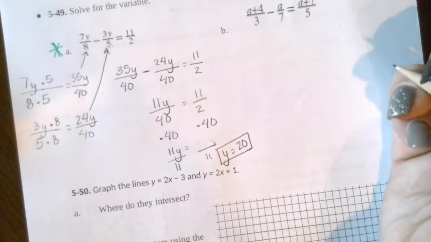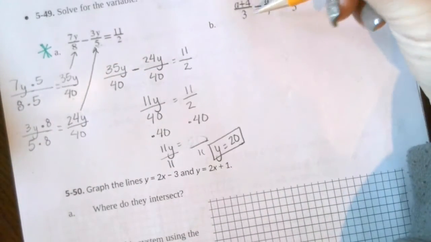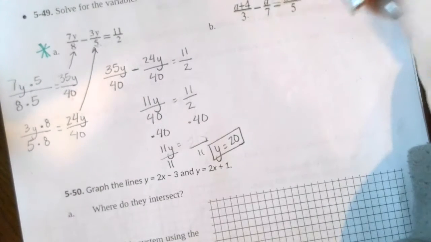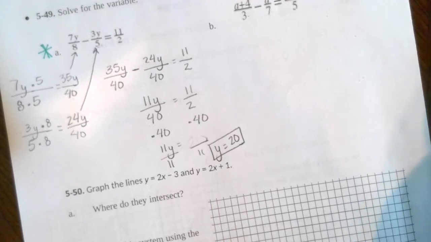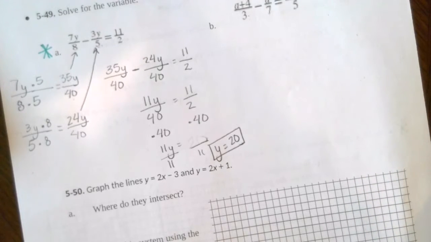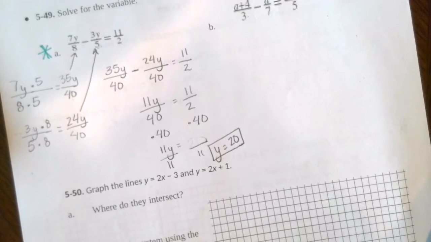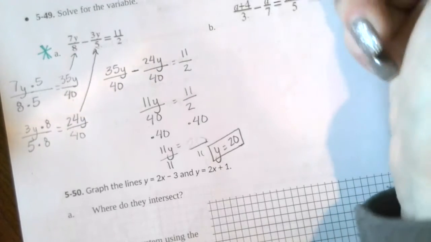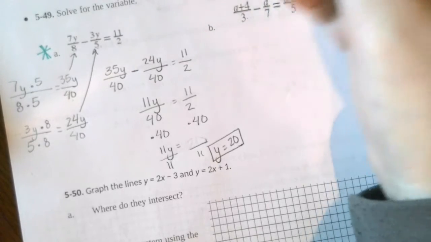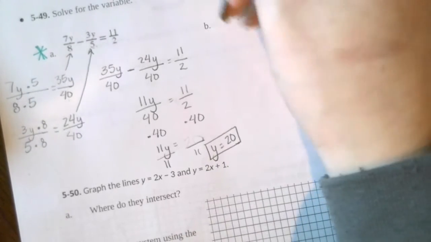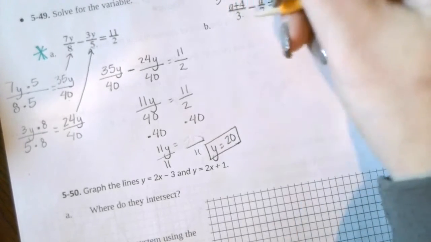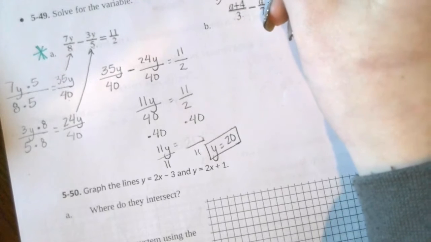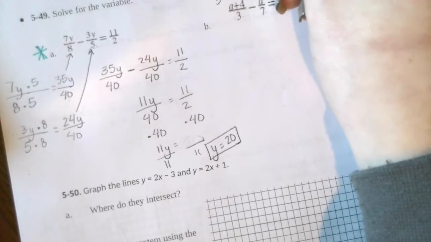There's that one. Okay. Now on my next one, I have denominators of 3 and 7. So again, I need to find a common denominator. I could also do a fraction buster, which I suppose I could show you, where I'm going to take my denominators and multiply my numerator by each of those. So a 3, a 7, and a 5, because those are my 3 different denominators here. So I'm going to multiply by 3, 7, and 5.